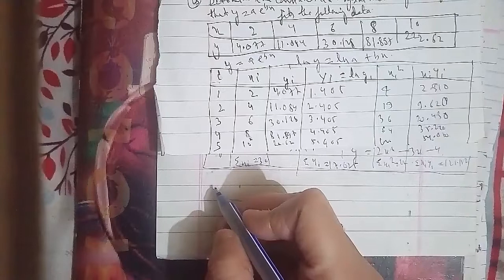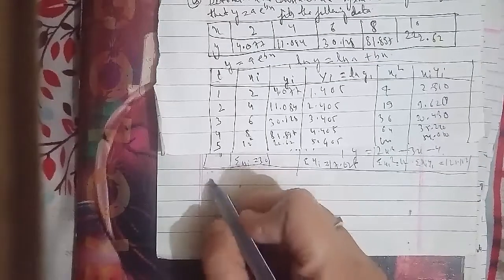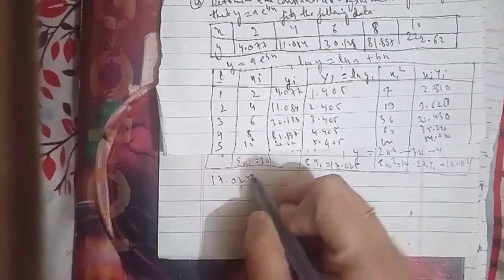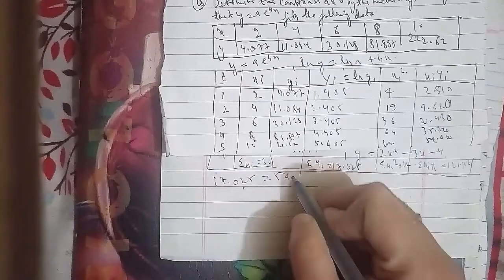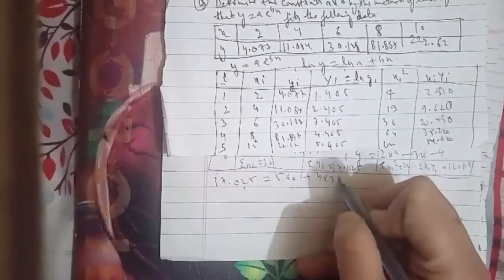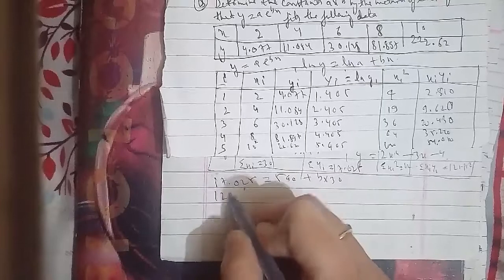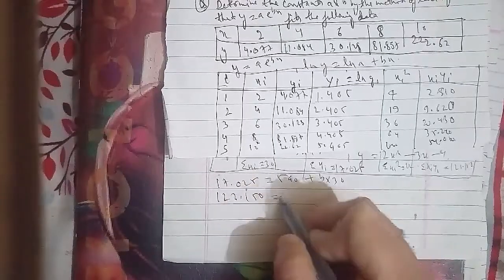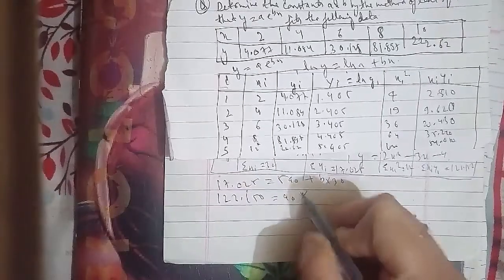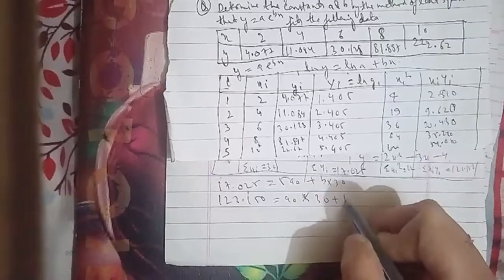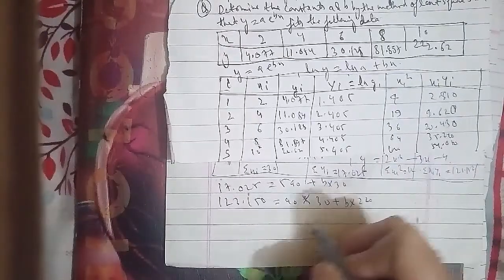Solving the above two equations for a naught and b, we get a naught equals 0.405 and b equals 0.5. A naught equals log a, and a equals e to the power a naught, which is e to the power 0.405, which equals 1.5.